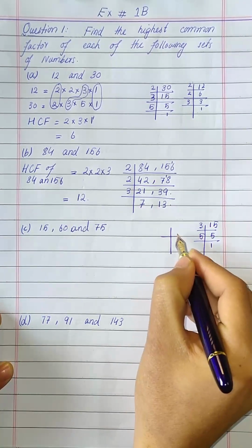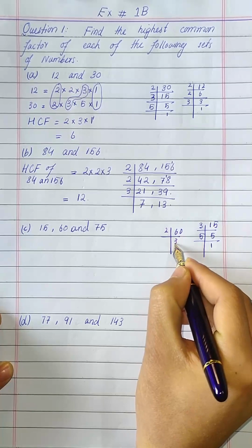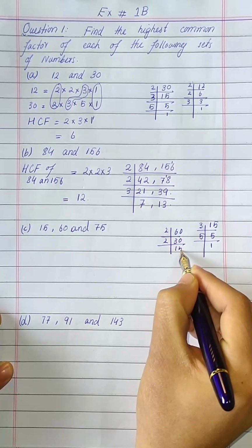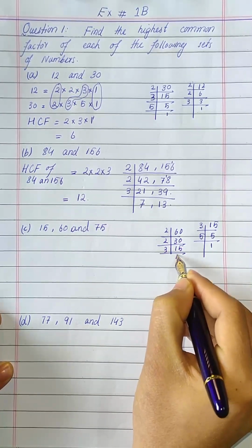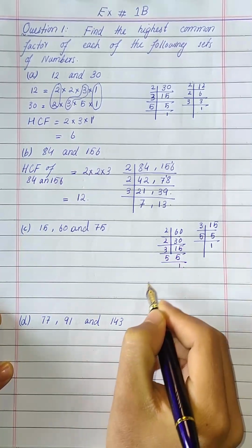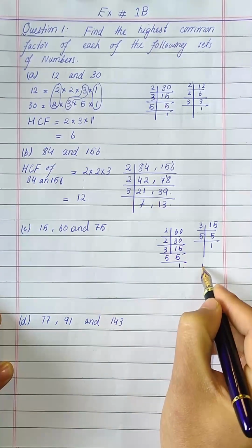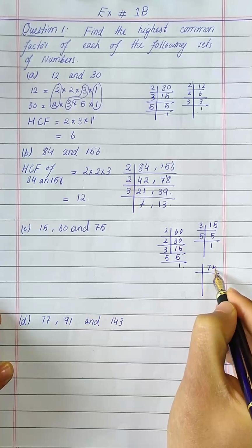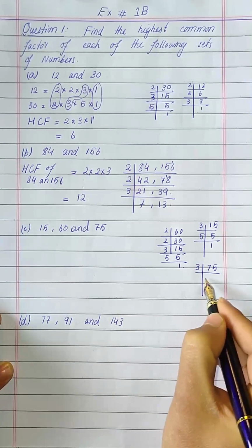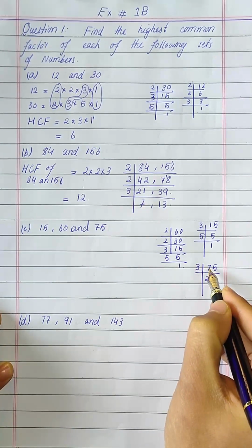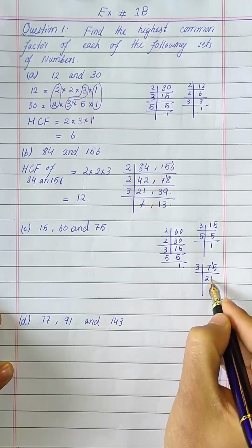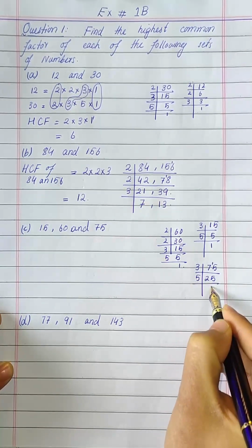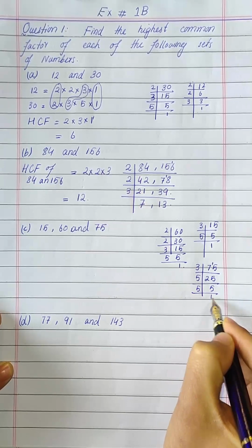And then we have 60. So 2 30s are 60 and 2 15s are 30. And 3 5s are 15 and 5 1s are 5. And then we have to factorize 75. So 75 can be divided with the table of 3. 3 2 times are 6. So 7 minus 6 will be 1. So 3 5s are 15, and then 5 5s are 25, and 5 1s are 5.